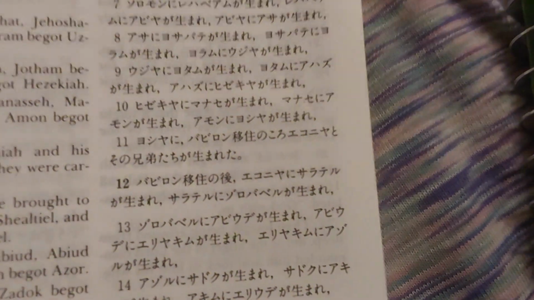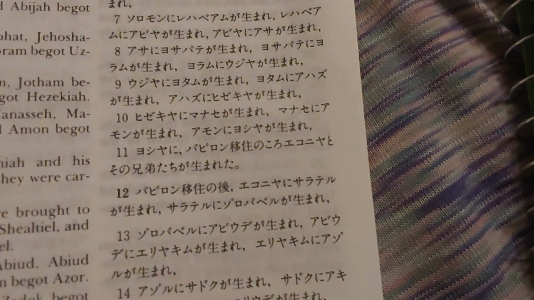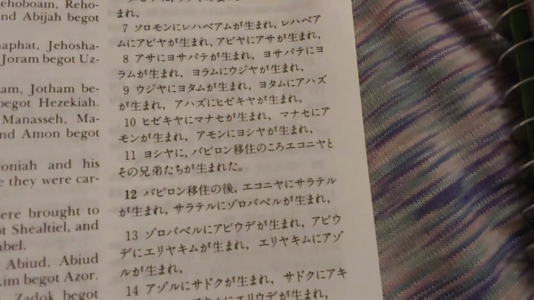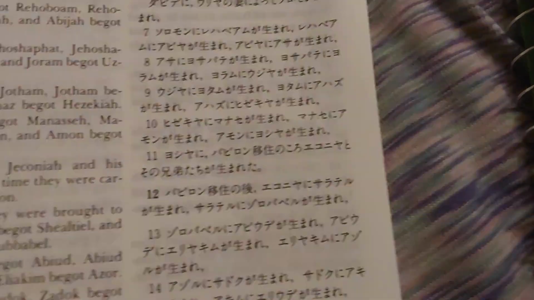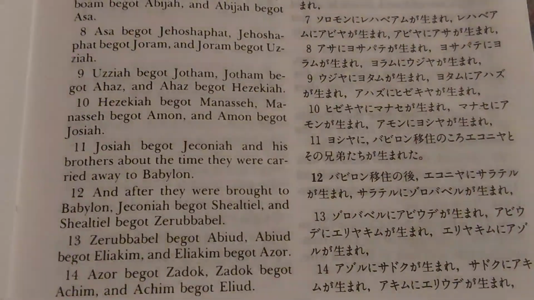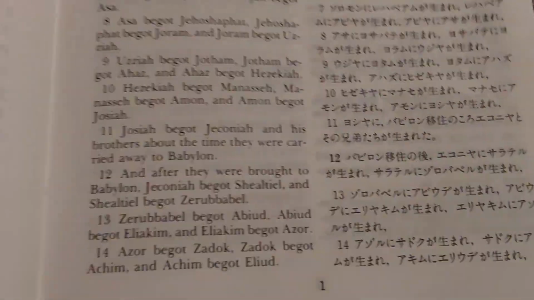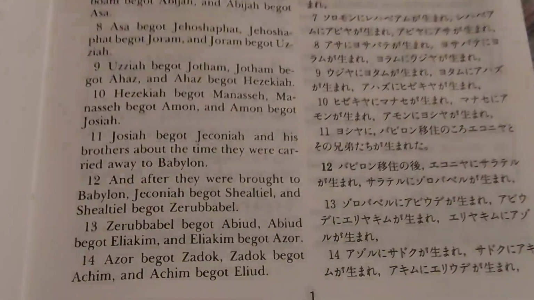Yoshia ni Babylon Iju no Koro Konia Tosono Kyodai Tachi ga umareta means Josiah begot Jeconiah and his brothers around about the time they were carried away to Babylon.